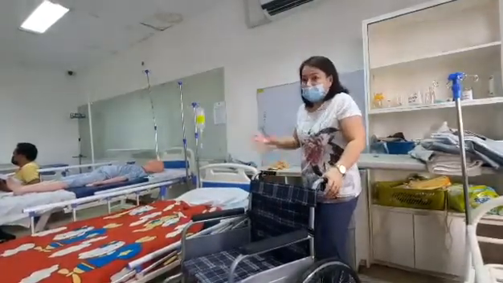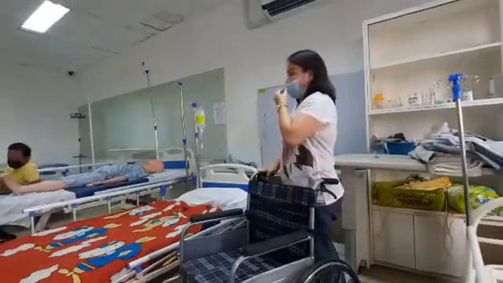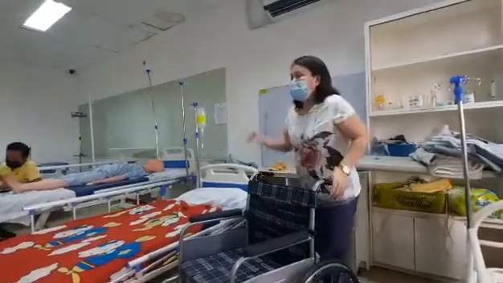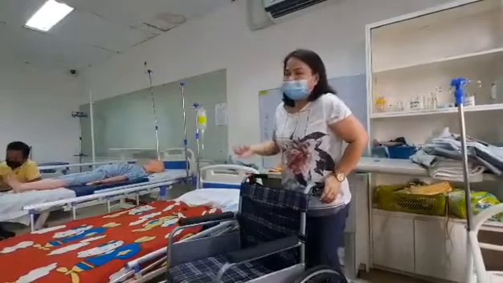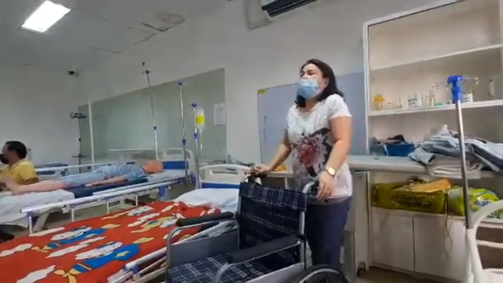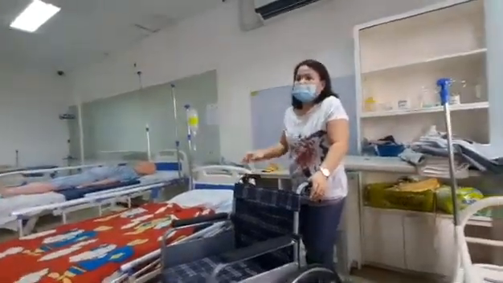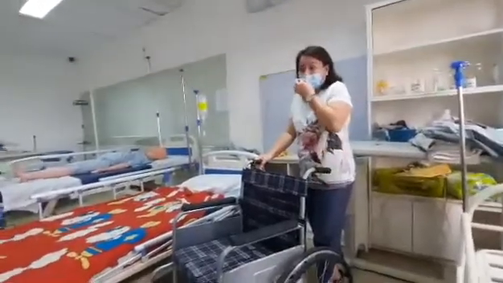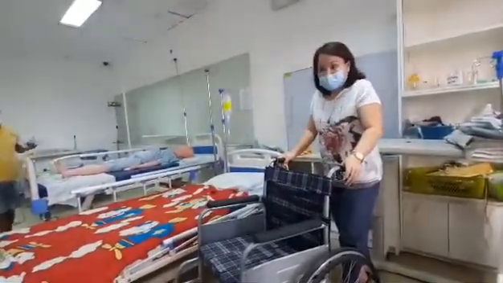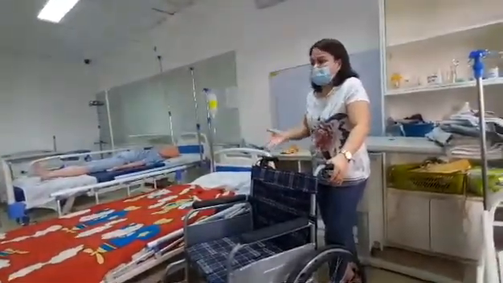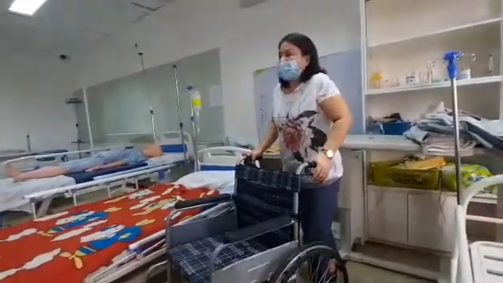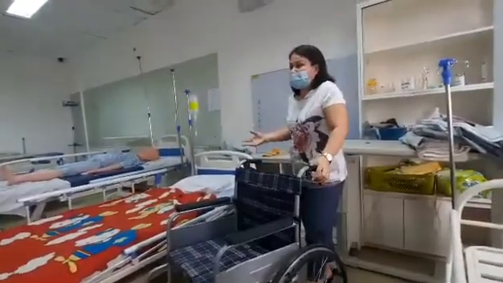So what are the complications of immobility? It includes muscle atrophy, muscle contracture, joint stiffness, bed sores, and pneumonia. Okay, so those are the purposes of transfer. So let's now proceed to the general procedure.